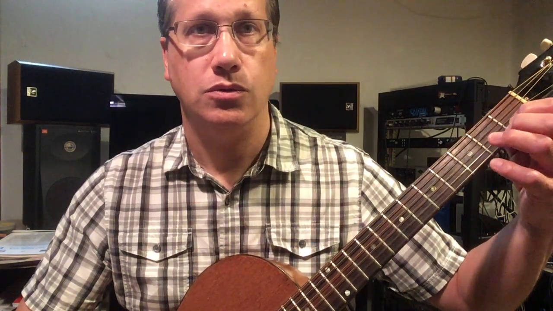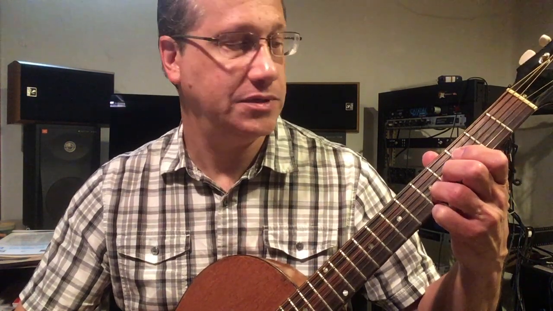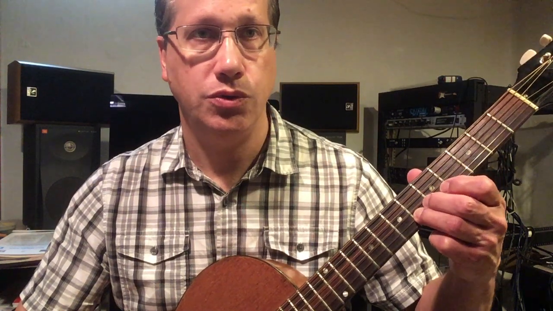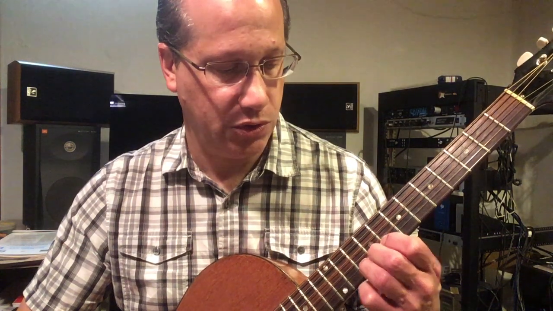Now I'll do the open B string. 1, 2, string number 2, here we go. 1, 2, first fret is C. 2, third fret is D. 2, 3, whole step to 5th. That's E. 2, 3, half step to F. 2, 3, whole step to G. 2, 3, whole step to A. 2, 3, and whole step to B. 2, 3, 4. Open E will be next.